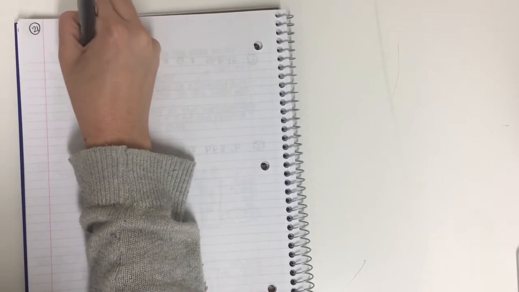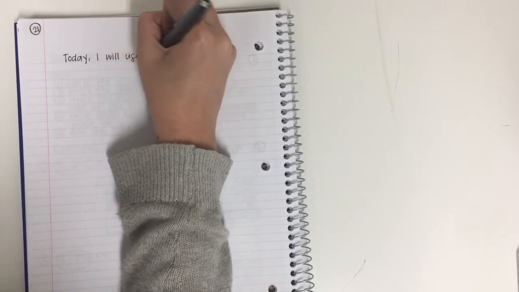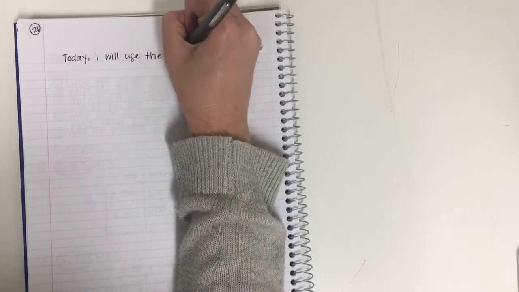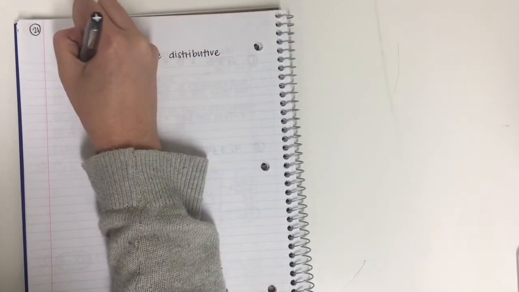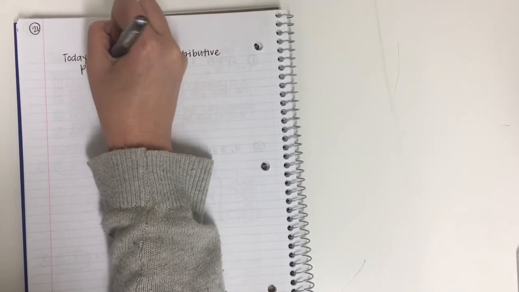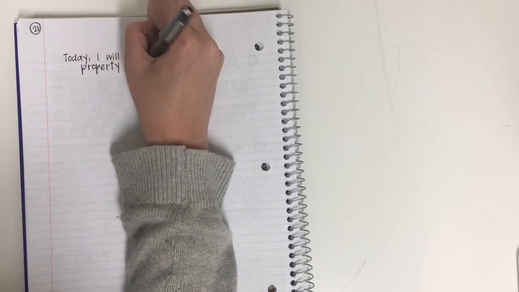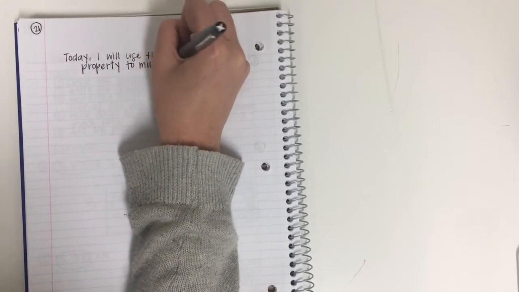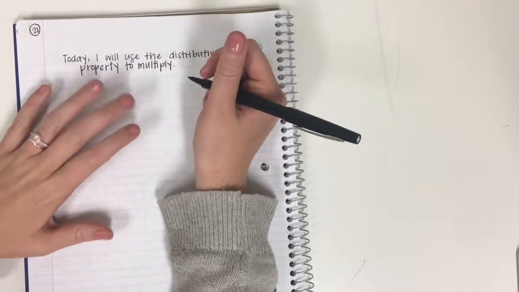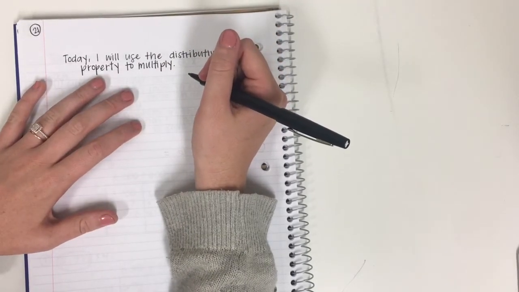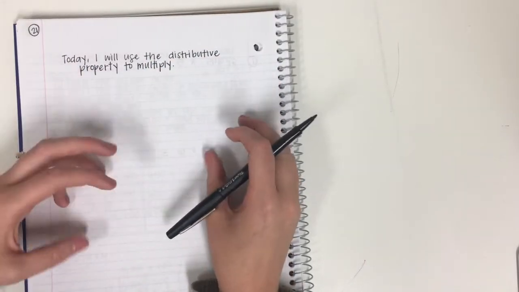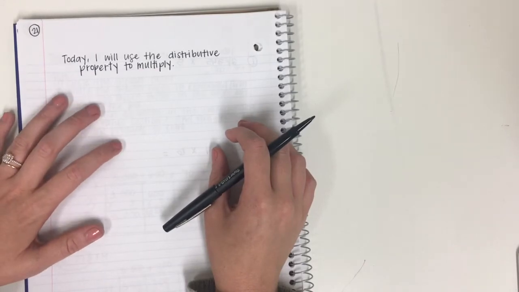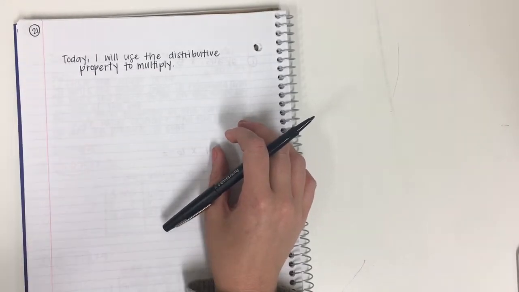Today, I will use the distributive property to multiply. So as we've looked at, there's a few different ways to tackle a multiplication problem with a multi-digit number. We're just giving you different strategies to use, and then you can latch on to whichever one you feel most comfortable with, okay? So the one today is called the distributive property.